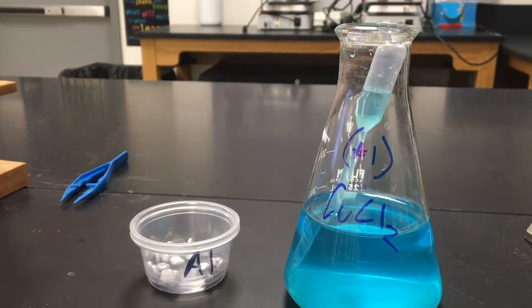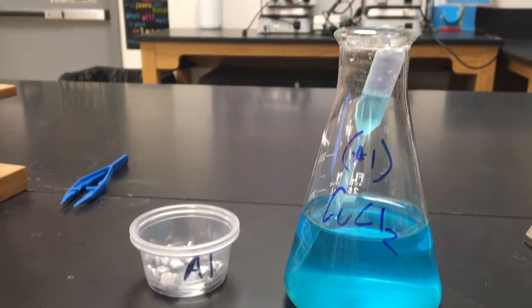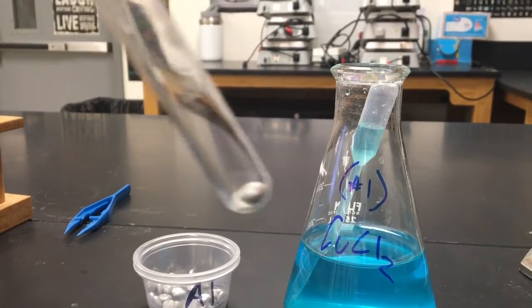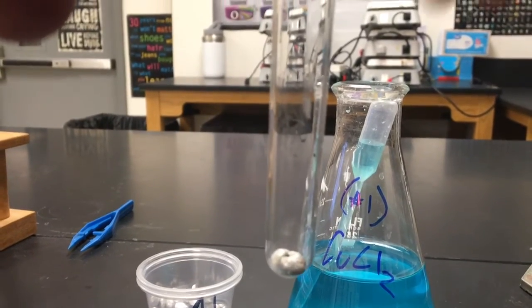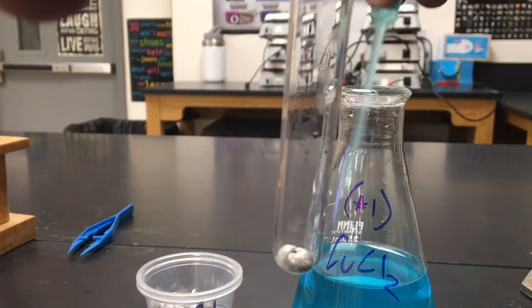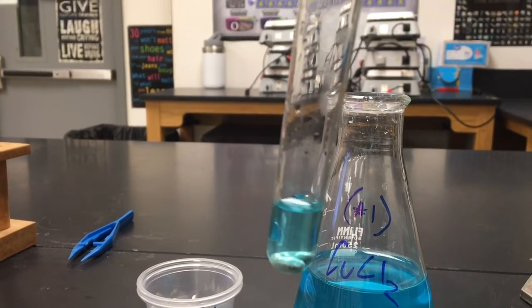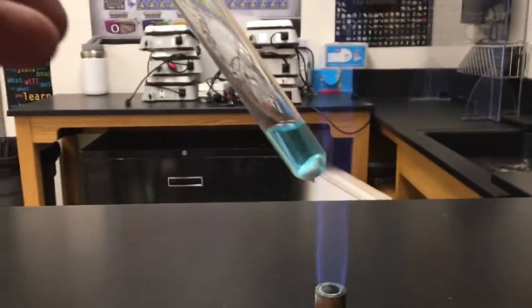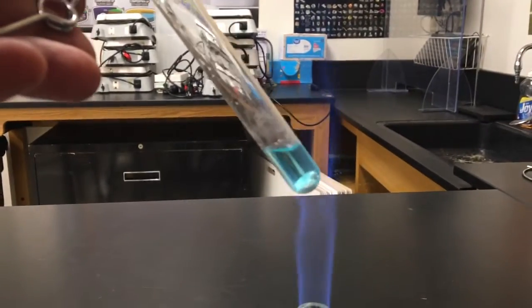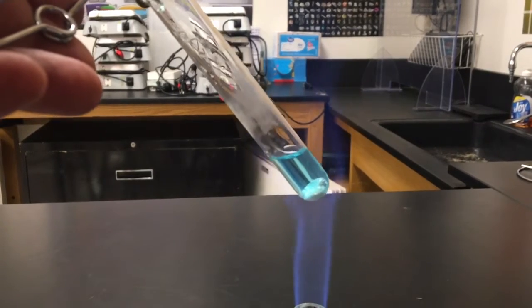Here we've got our reactants for our first reaction, aluminum and copper 2 chloride. And I've gone ahead and I've put a little piece of aluminum in our test tube. I'm going to add some copper chloride to it. And now we're going to bring this over and hold this into the flame just to get this reaction started.